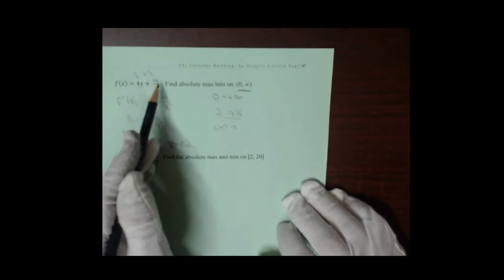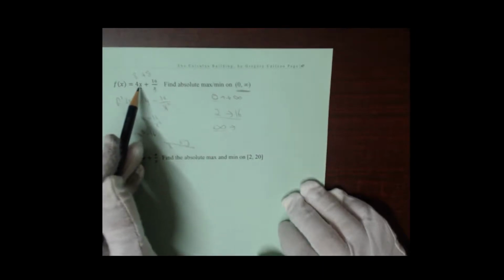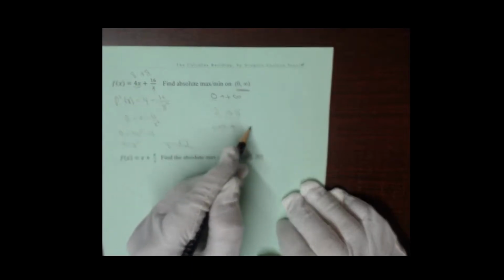What do we head towards as we head towards infinity? Well, this number gets bigger and bigger and bigger, so this fraction goes to 0. This x goes and goes and goes, getting bigger and bigger and bigger, so that just also explodes to positive infinity.